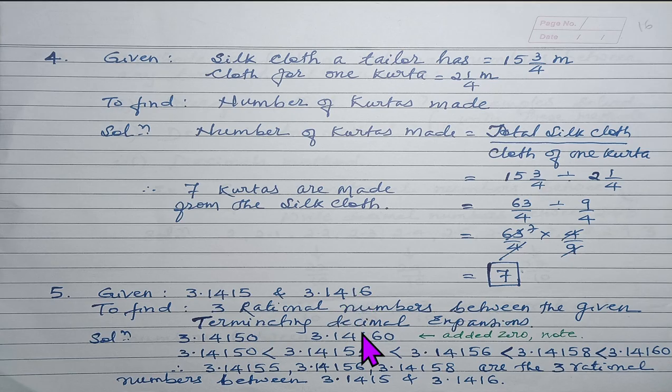For that, I am going to adopt a simple method. First of all, I will add 0 to both, because there are 4 digits here, I will make them 5 digits. Now between 3.14150 and 3.14160, there are many decimal numbers which lie between them. We have 3.14155, 3.14156, 3.14158, so between these two numbers I have three decimal numbers.